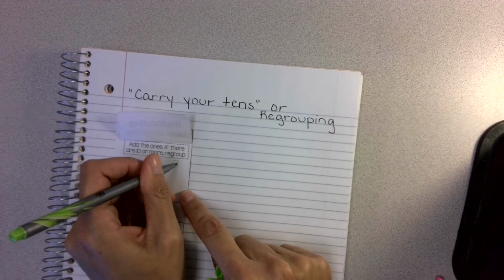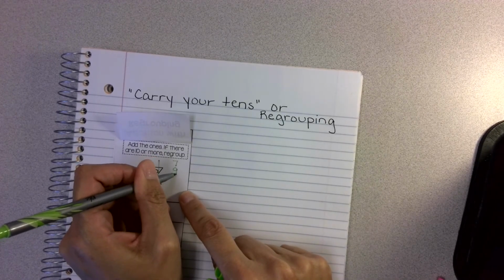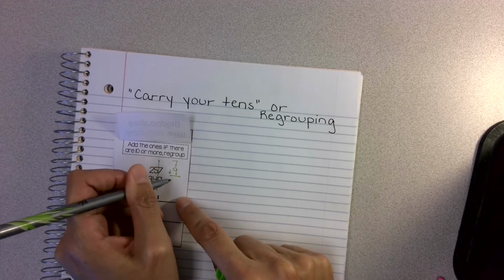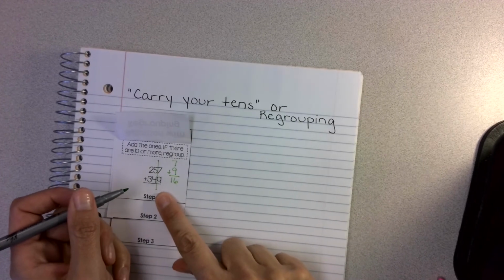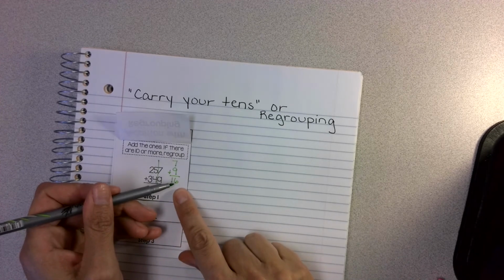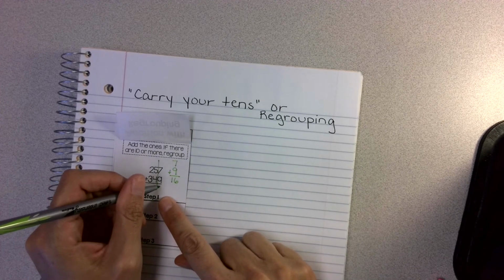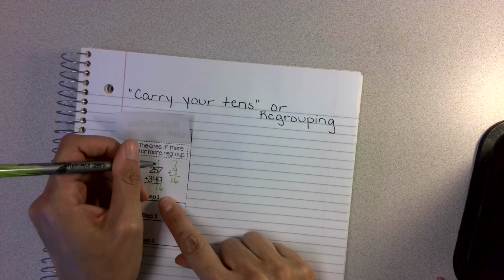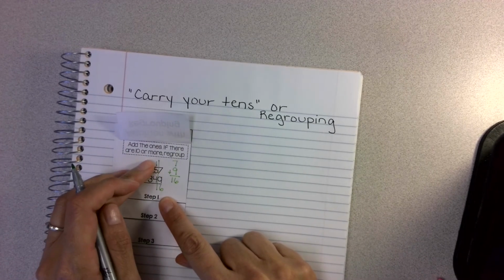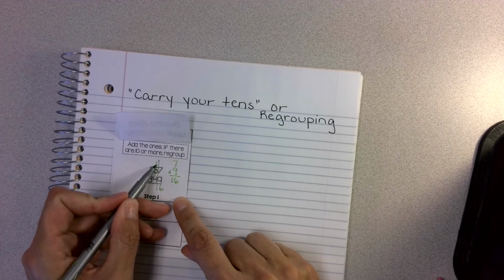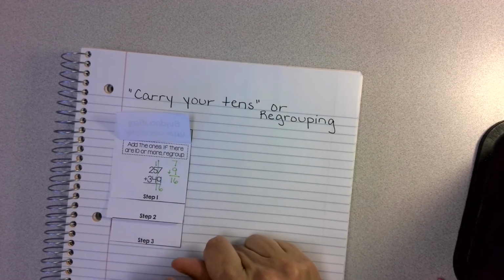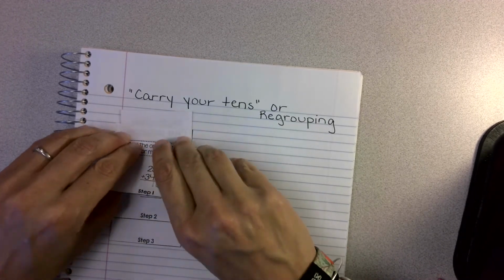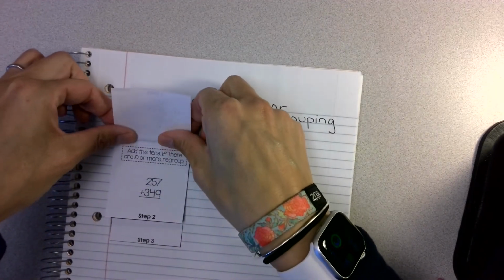So I write down, let's see. So 7 plus 9 equals 16. I can't write 2 digits in one place value. So I just write down my 6 and I carry my tens. So I carry that 1 over to the next place because it's a group of 10. Okay. Now let's flip it over to the next one.